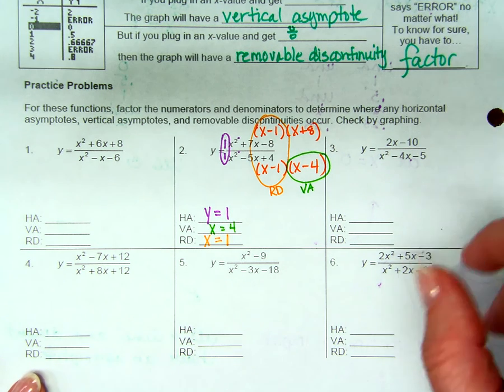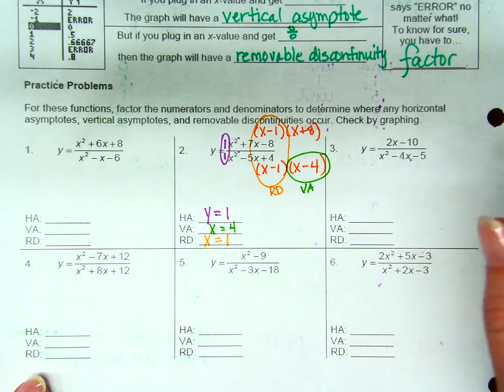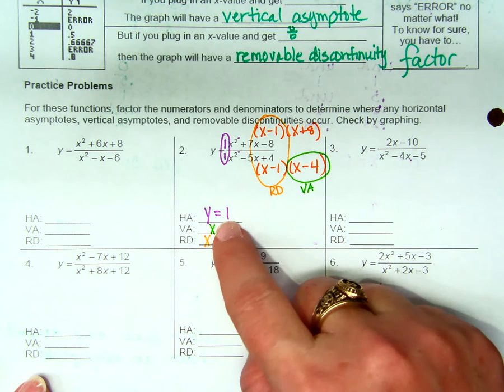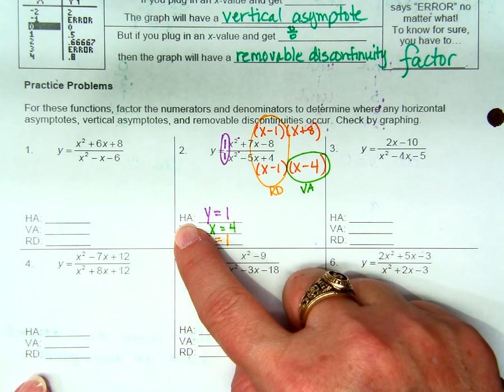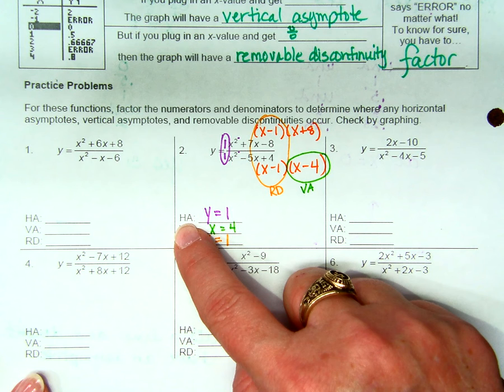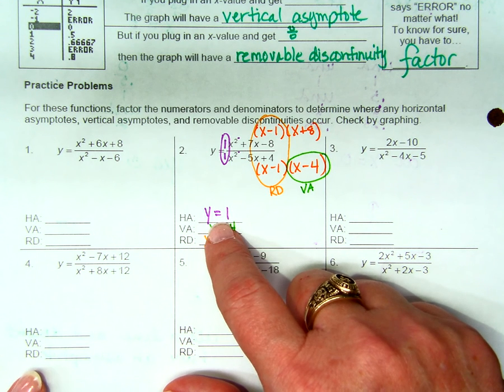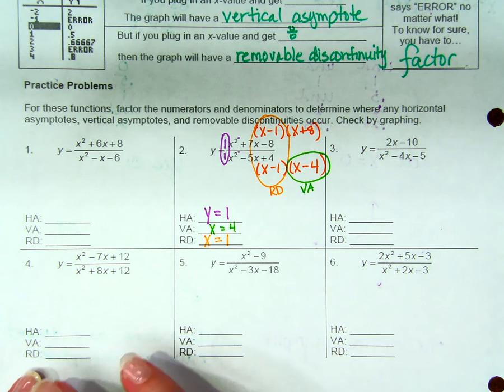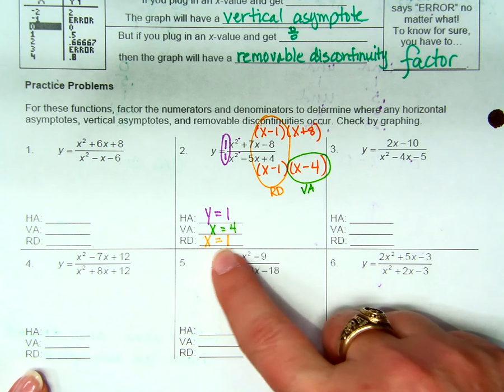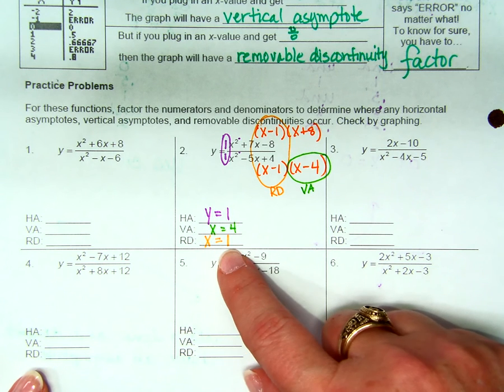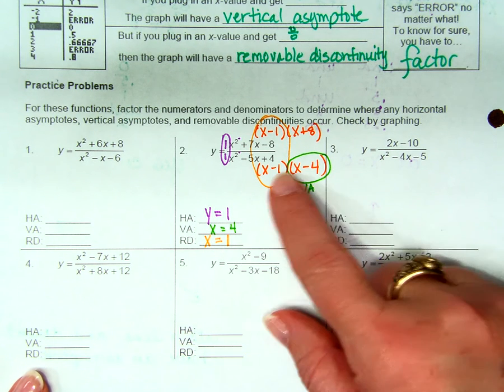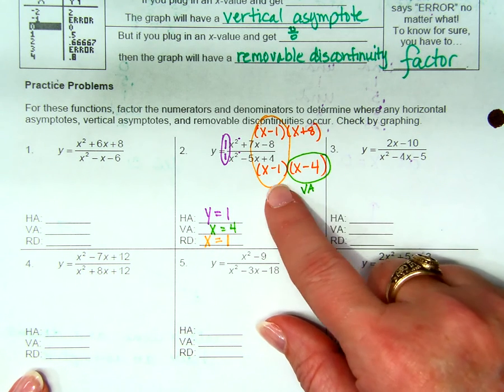Okay? So, again, before I let you go, let me make sure that you understand. Do you have to have a horizontal asymptote? Or are you allowed to write none? You are, right? When are you going to write none? When the degree of the numerator is greater than the degree of the denominator. You remember that? Are you allowed to write none on removable discontinuities? Will you ever have a time where there's not any factors in the denominator?